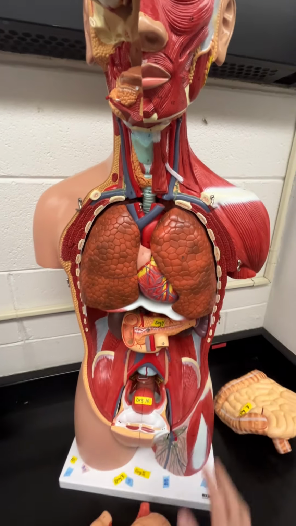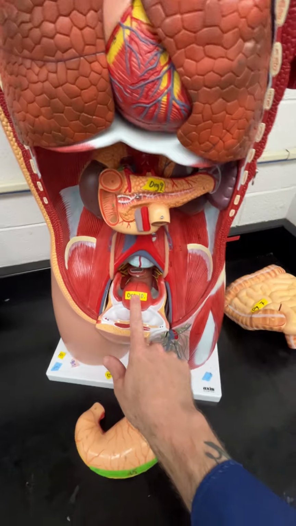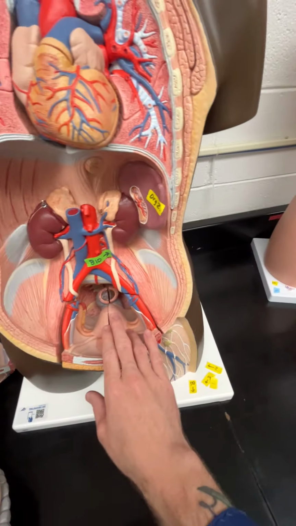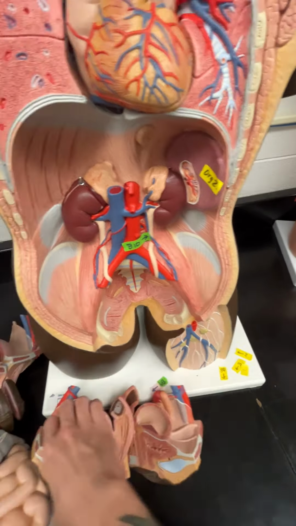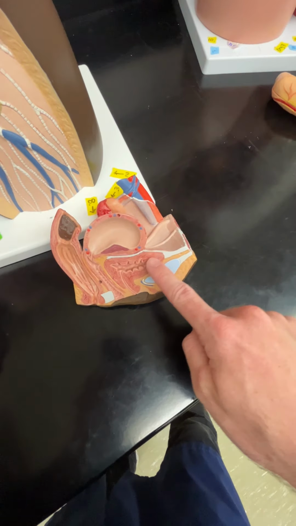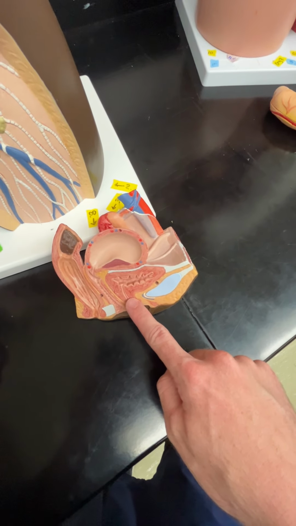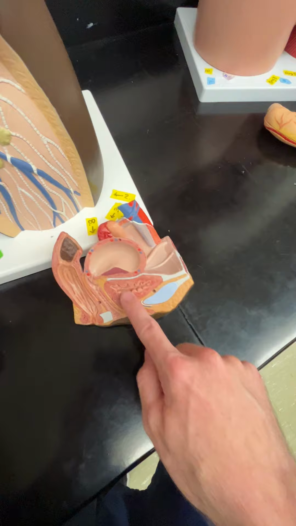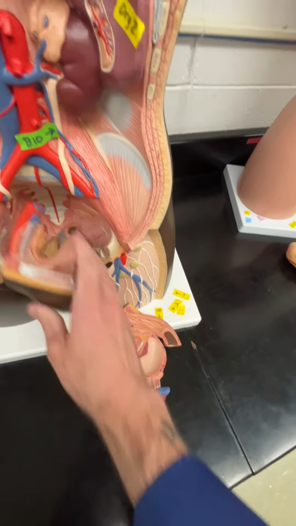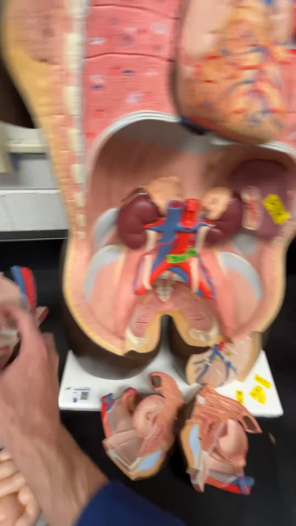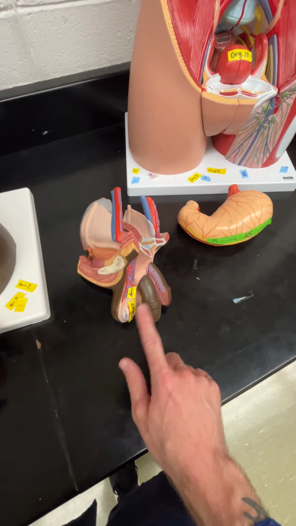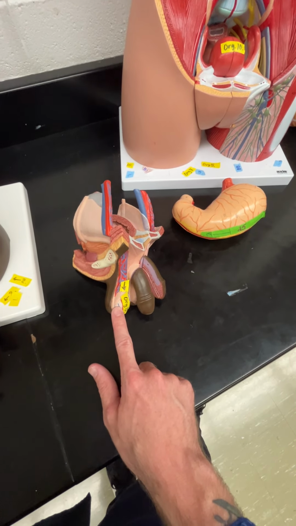Moving down here, students often confuse this with the bladder. It's the uterus. We don't see the bladder from this aspect. If we took the uterus out, you can see that even though it's much smaller, the bladder situates below that, or is positioned below that. So uterus, bladder. So on the model in this aspect, we can't really see the bladder.